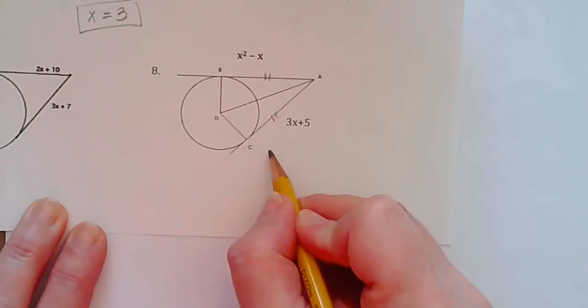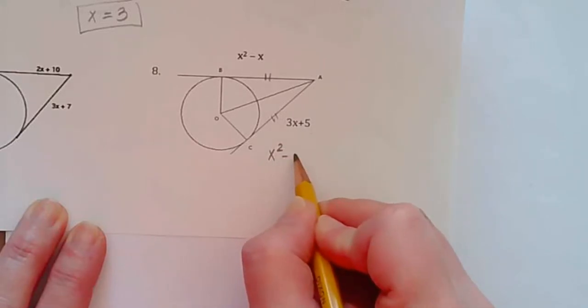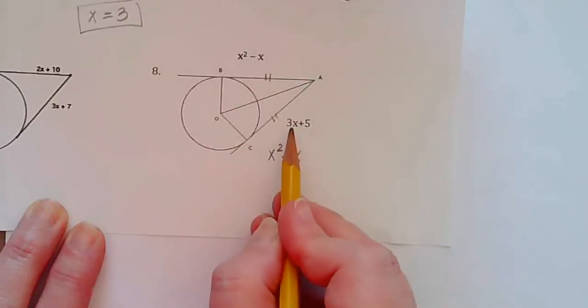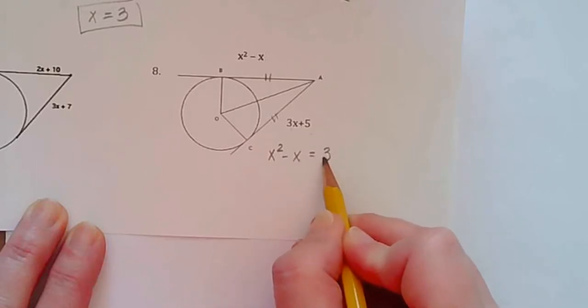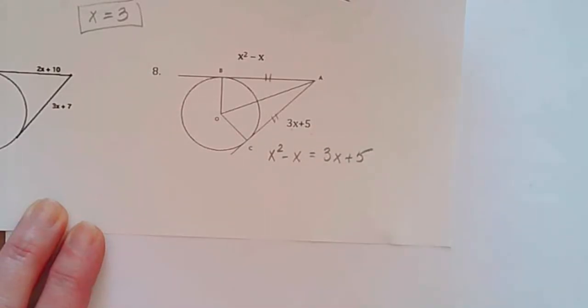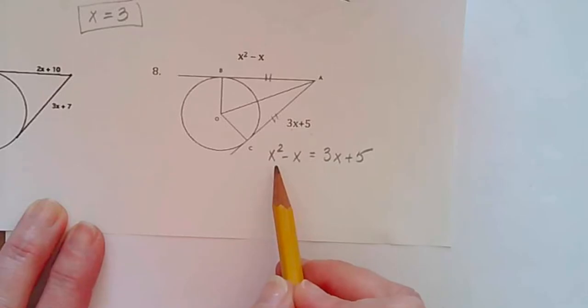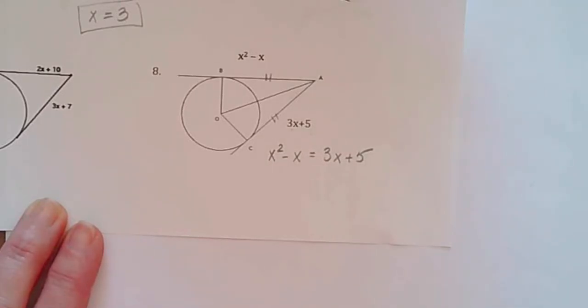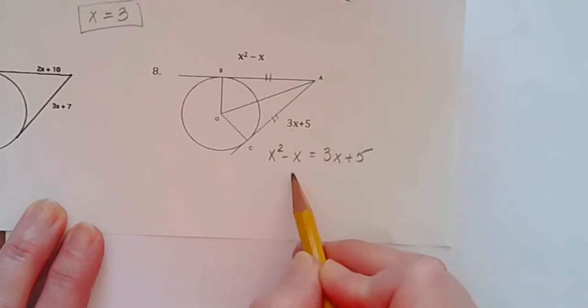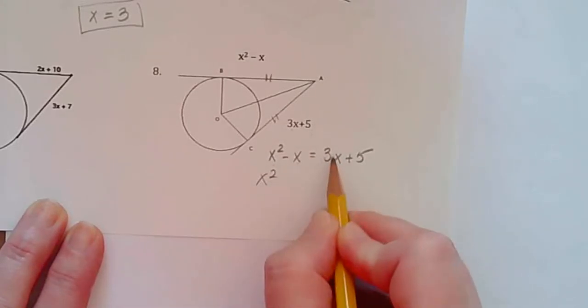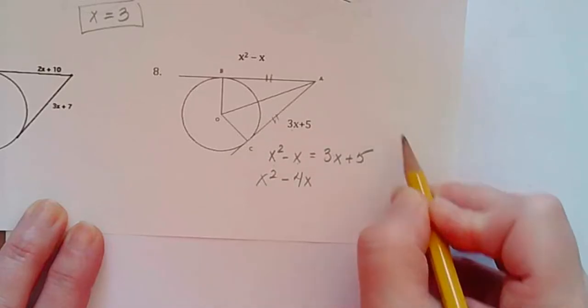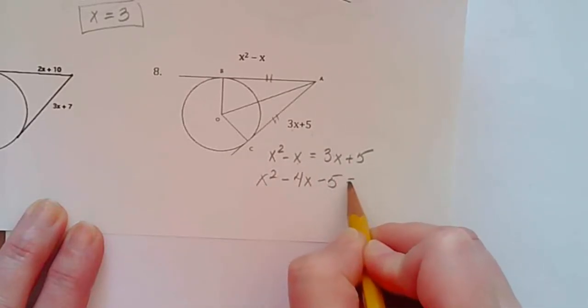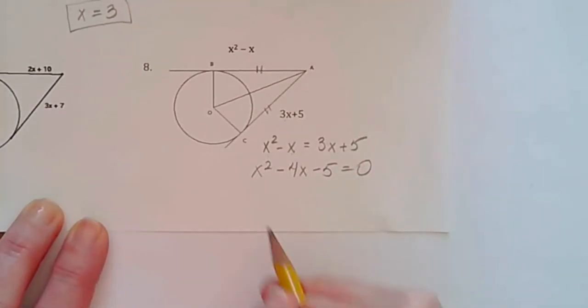So we are going to say that x squared minus x, this segment, is equal to this one, 3x plus 5. There's an x squared. I probably have to factor, so I'm going to get everything to the side where x squared stays positive, so minus 3x. That would give me a minus 4x, minus 5. Now it's equal to 0, so I can factor.